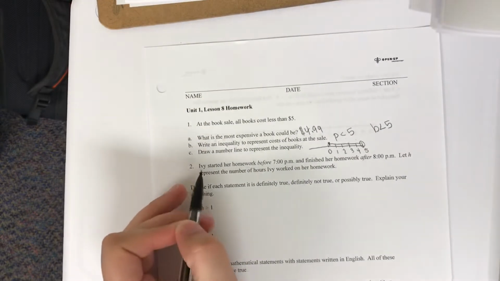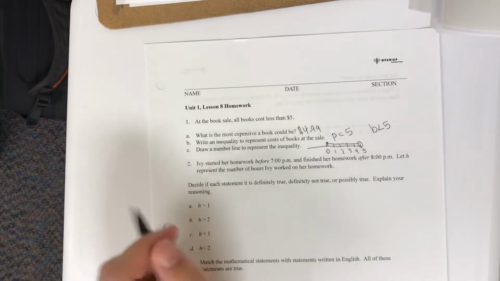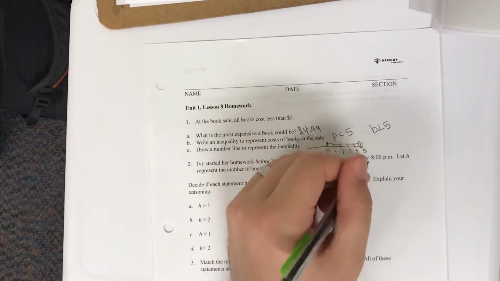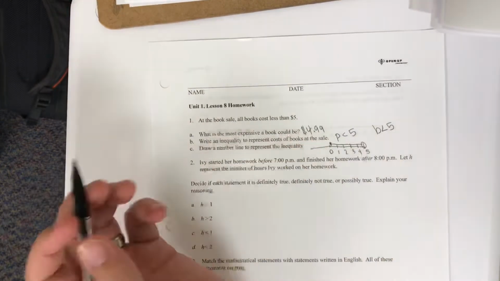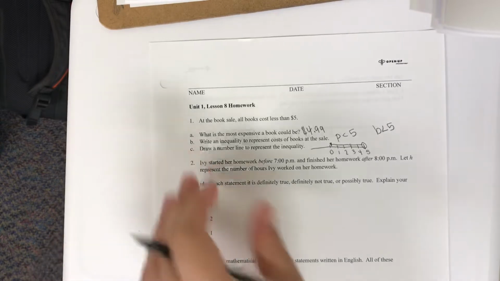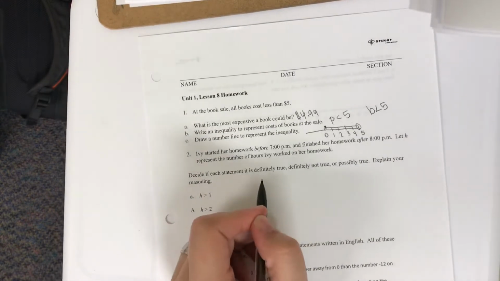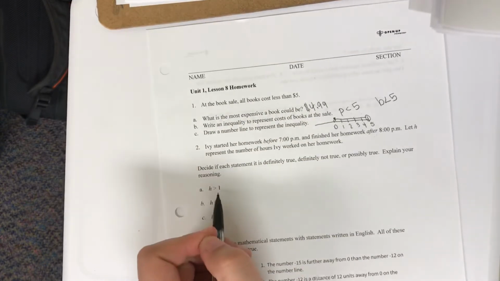The second part says Ivy started her homework before 7 p.m. and finished her homework after 8. So if she started before 7 and finished after 8, we know that she's at least worked for an hour. So we want let H represent the number of hours Ivy worked on her homework. So we're going to decide if each statement is definitely true, definitely not true, or possibly true. Explain your reasoning. So H is greater than 1.